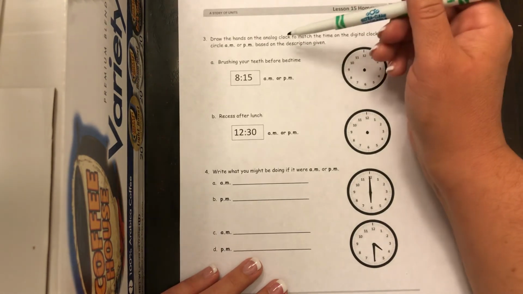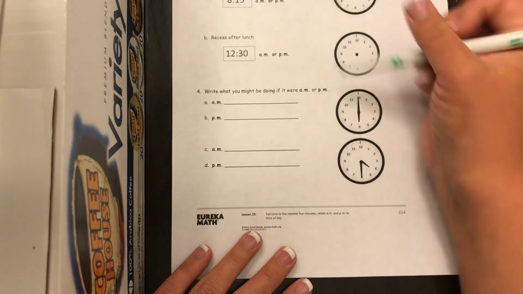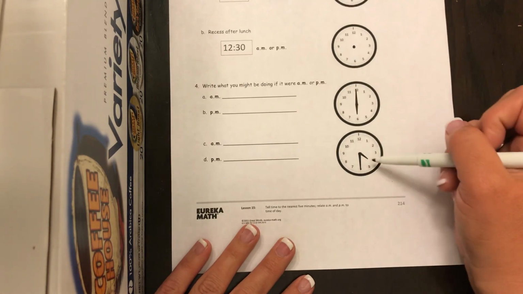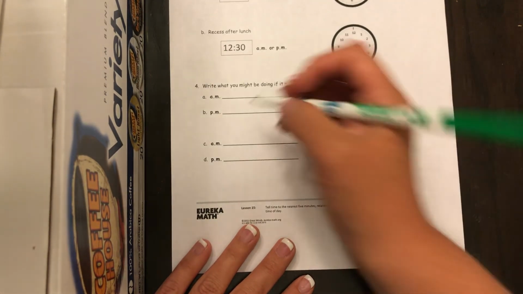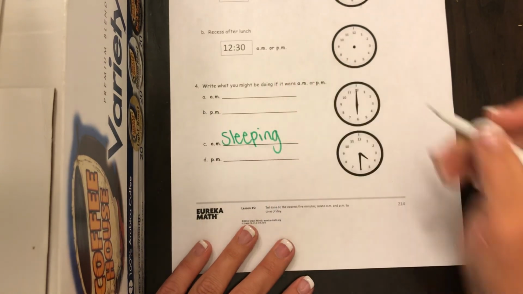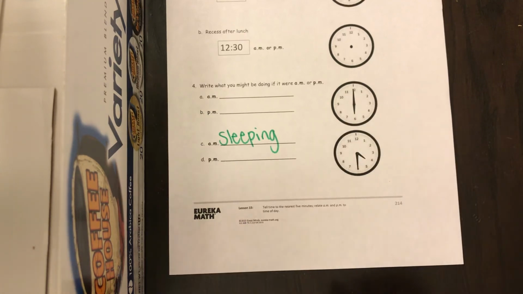And then the other side you had was you're going to draw the hands on the clock, and then you're going to tell me if the activity is AM or PM. Things that you would be doing at 6 o'clock in the morning, 6 o'clock in the evening, 4:30 in the morning. I'm hoping you're doing this at 4:30 in the morning, because that's what I'm doing at 4:30 in the morning, or in the 4:30 in the afternoon.